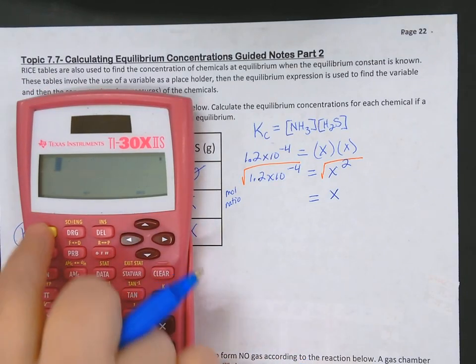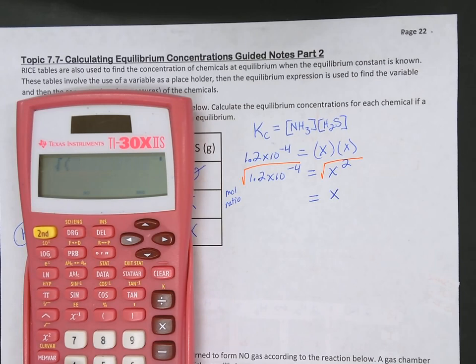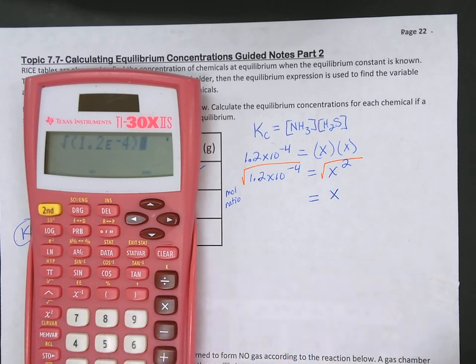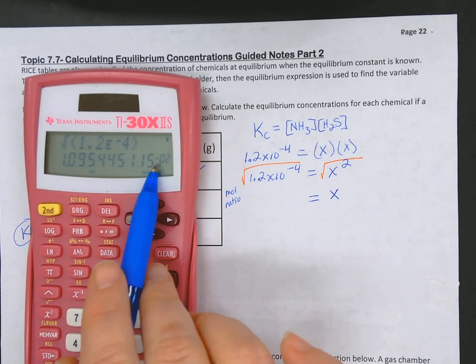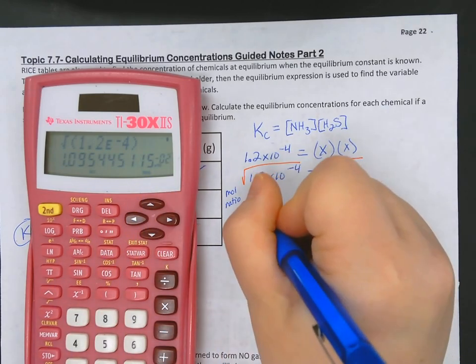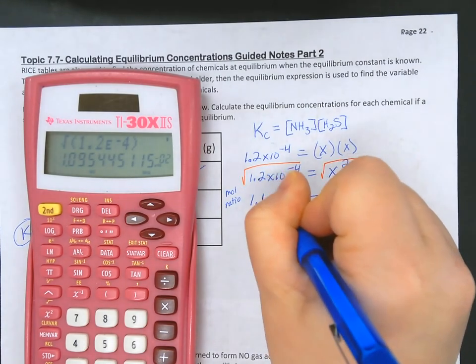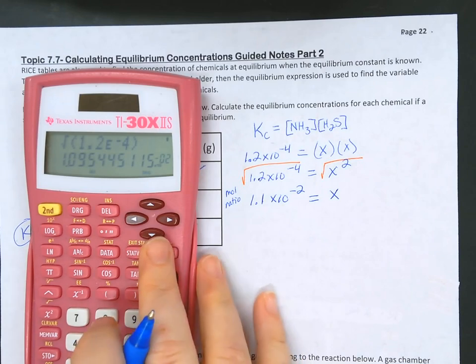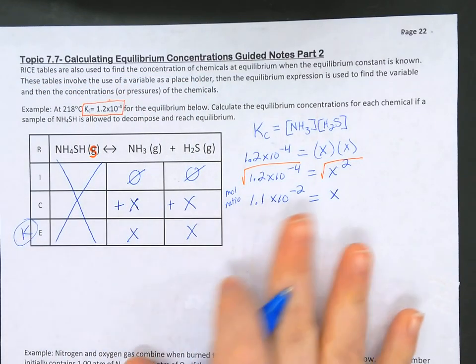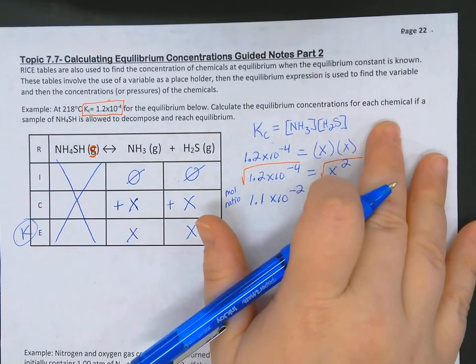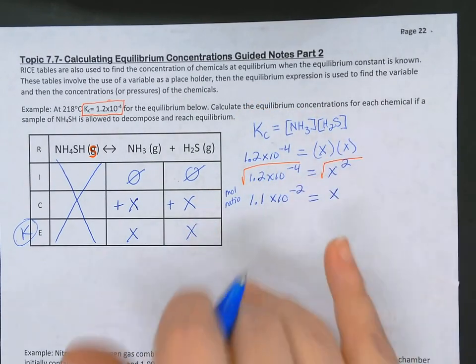So we've got our square root button here. So second and then your square root, 1.2 times 10 to the negative 4. And we get 1.095, a very long number, times 10 to the negative 2. Now we do want to stick with our significant figures, so only 2. So this will round to 1.1 times 10 to the negative 2. Now, here's the key. We haven't finished our problem. We have not stated what the equilibrium concentrations for each chemical would be.